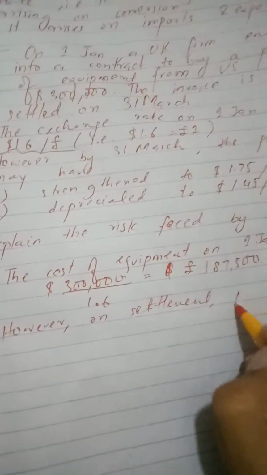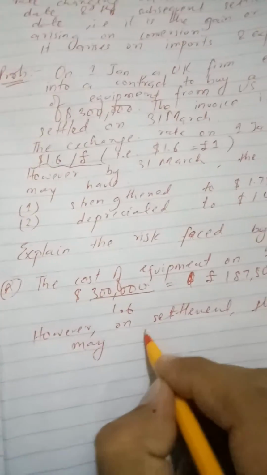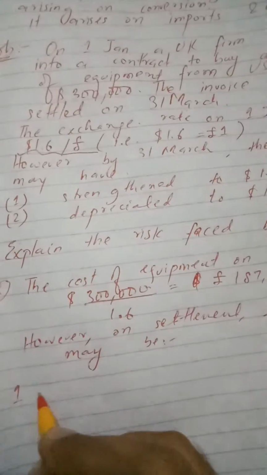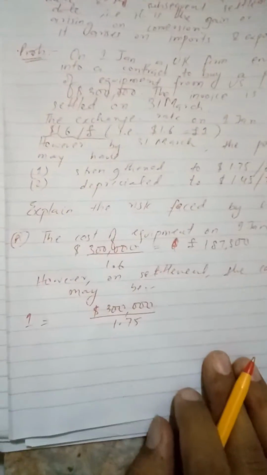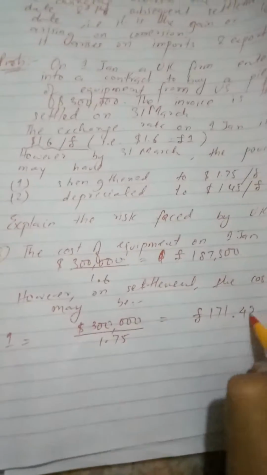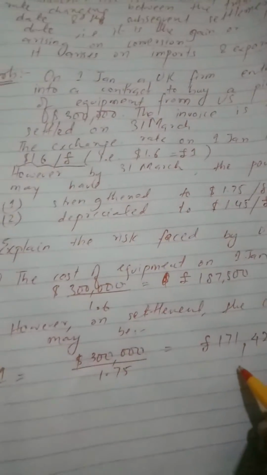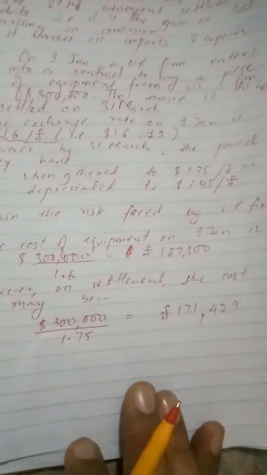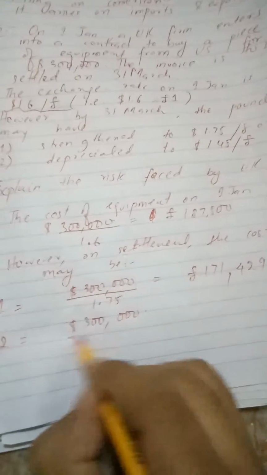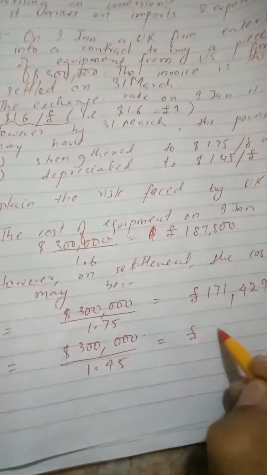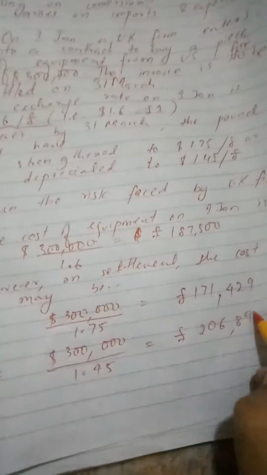However, on settlement, the cost may be 300,000 divided by 1.75, and that is 171,429, and 300,000 divided by 1.45, which would be 206,897.